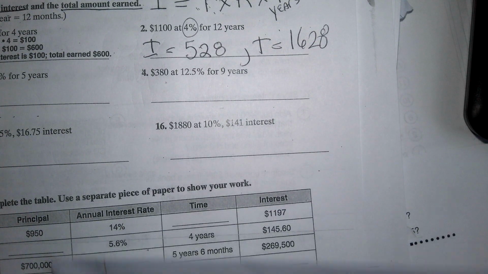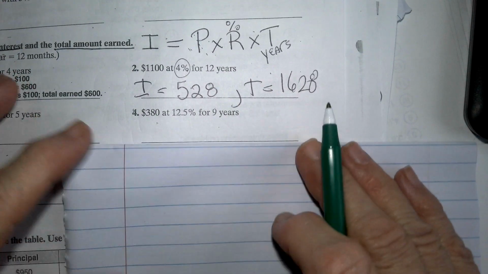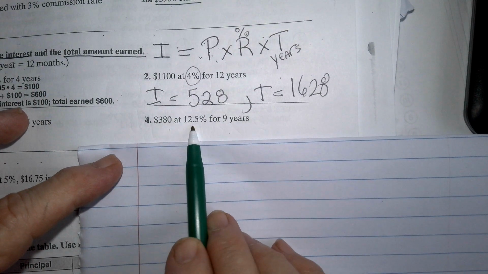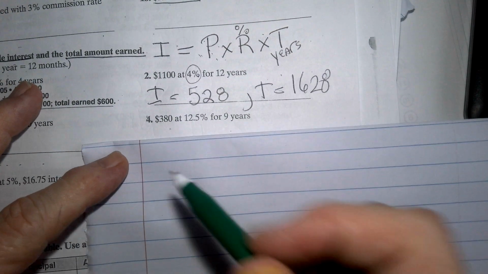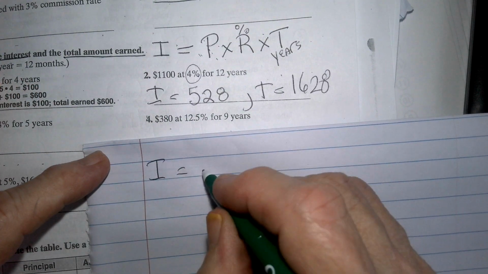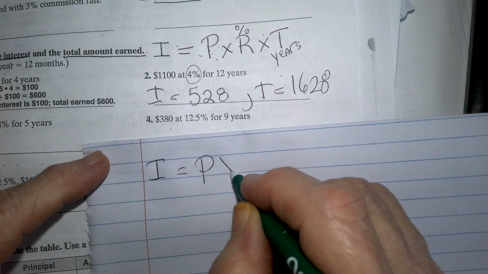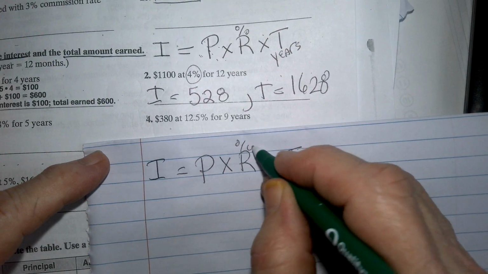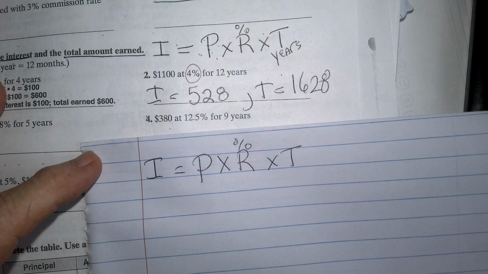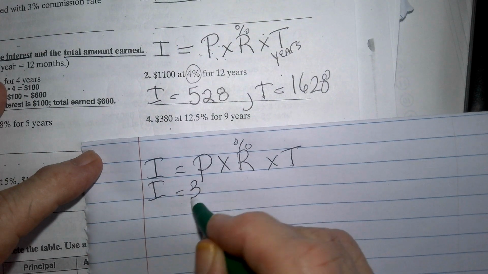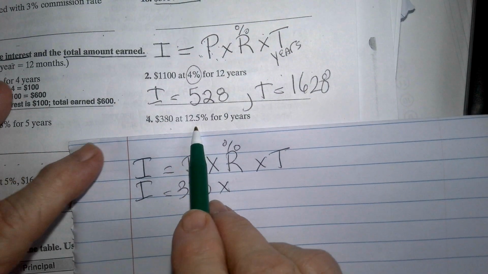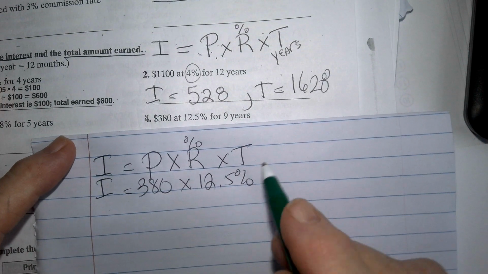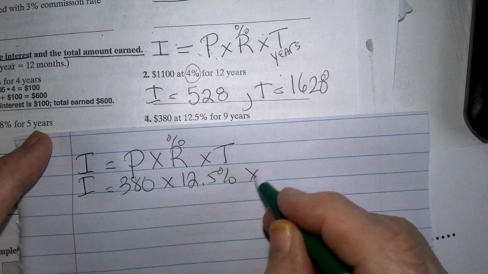We're going to do one more on this side where it says, now you're going to invest this much money at 12% for 9 years. Okay, so I'm going to look for the interest. It is PRT, principal times rate times time in years. Okay, so do we know how much money he put in? 380. So go ahead and put 380. What is the interest rate? 12.5%. And for how many years?